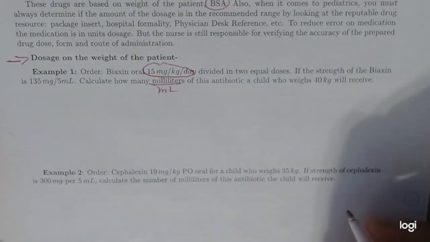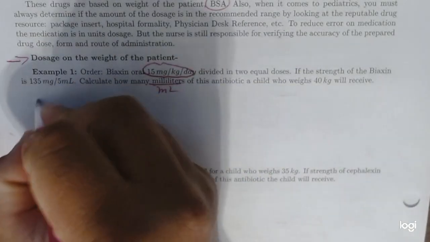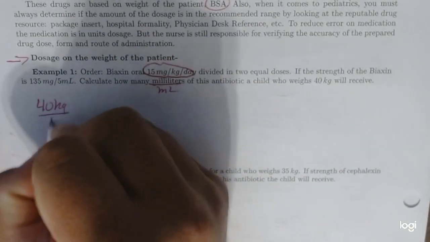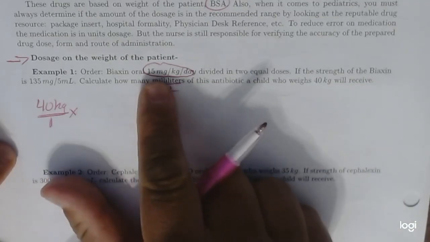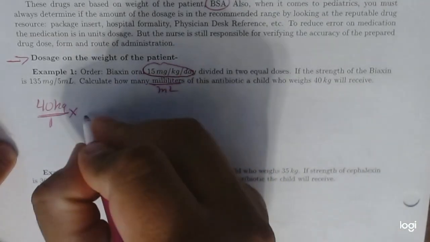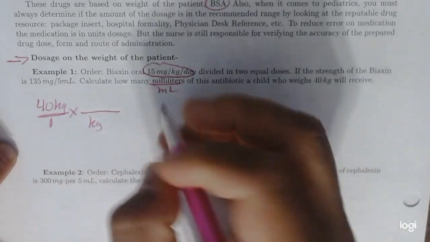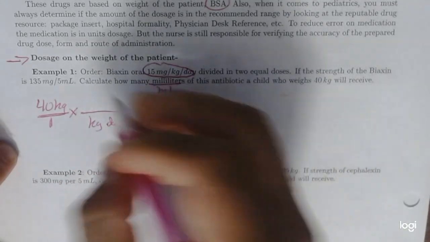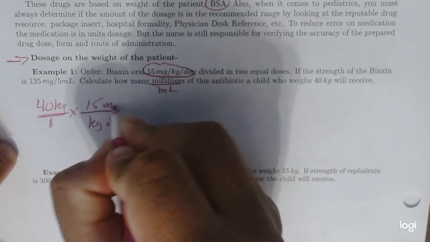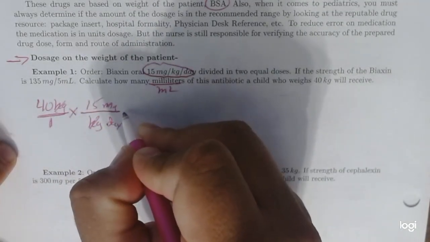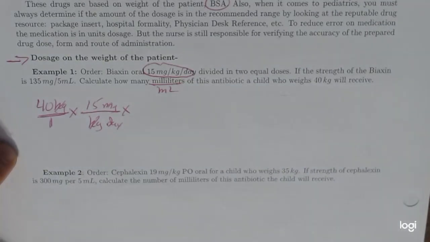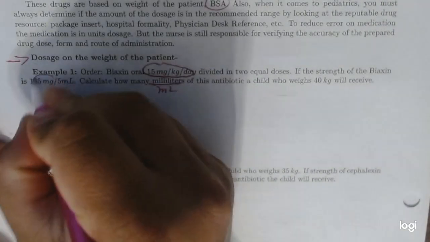Okay, so we know, starting off, this child weighs 40 kilograms, so that's what's given to us. We can do that with the order to cancel out the kilograms. So kilograms is at the bottom, and 15 milligrams per day is on top, so these cancel. However, we want milliliters, but the good thing is now we have the strength of the drug.